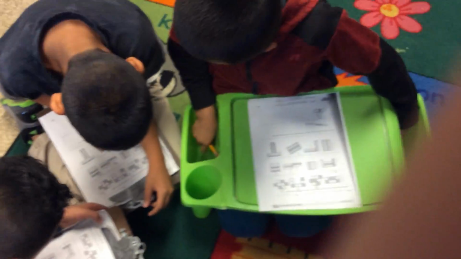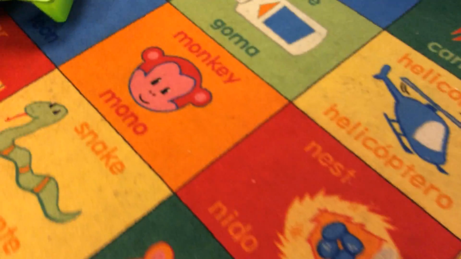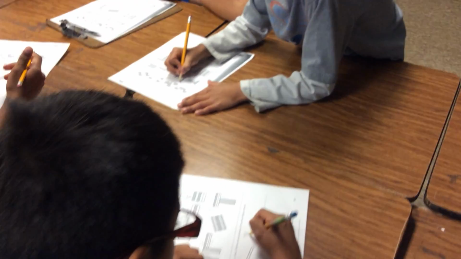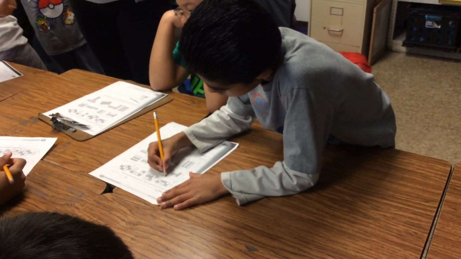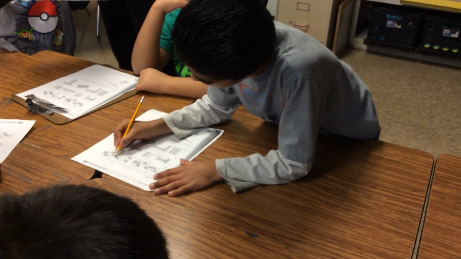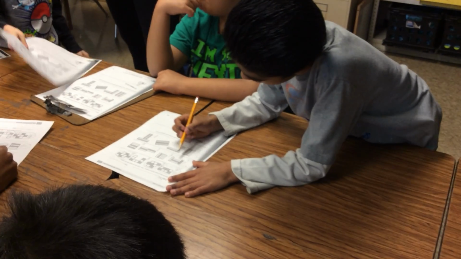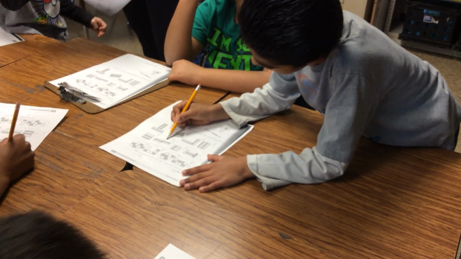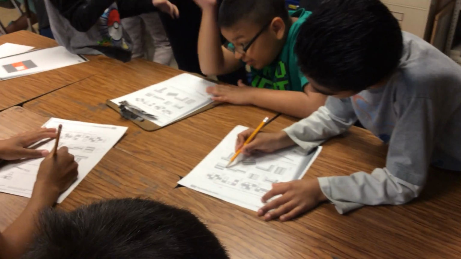Look, this one's not equivalent. Okay, now go back and circle. Back up here and circle the ones that are the same. So like this. Do I have to shade one in, right? I'm confused about this. The ones that are the same.